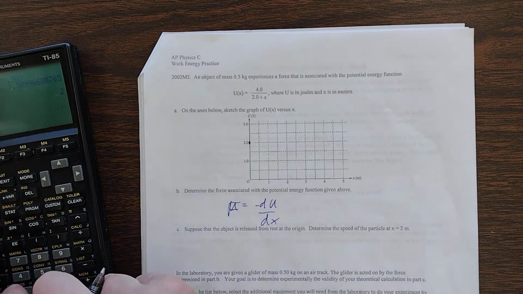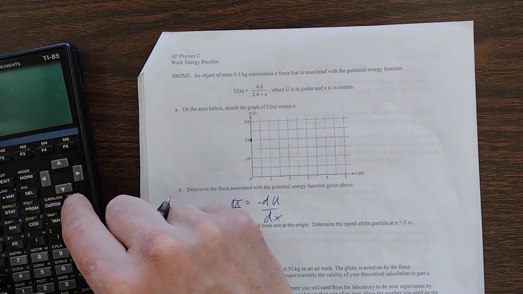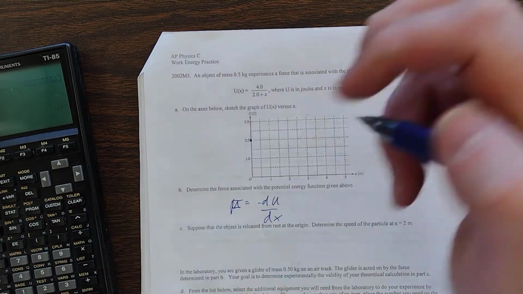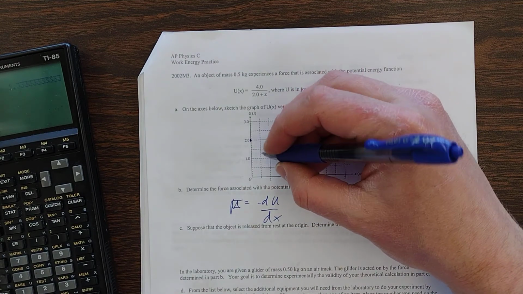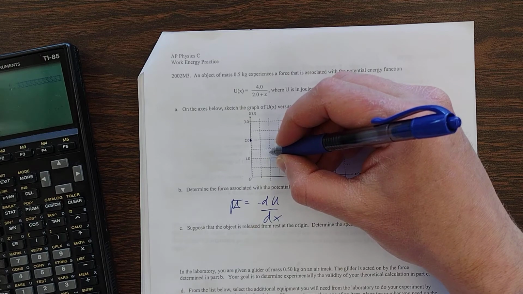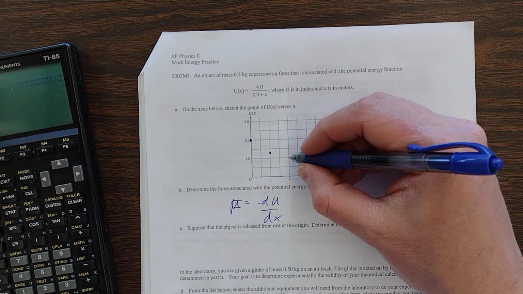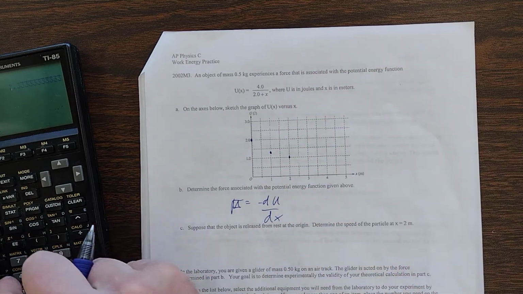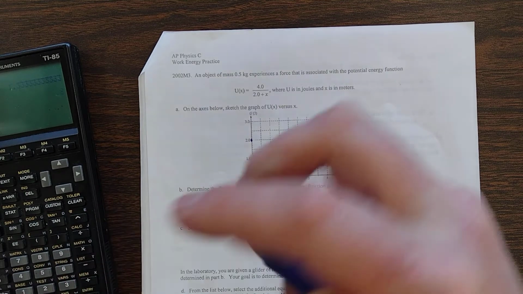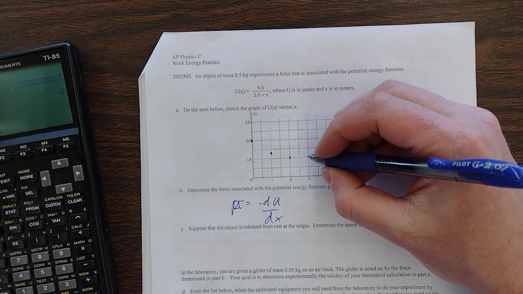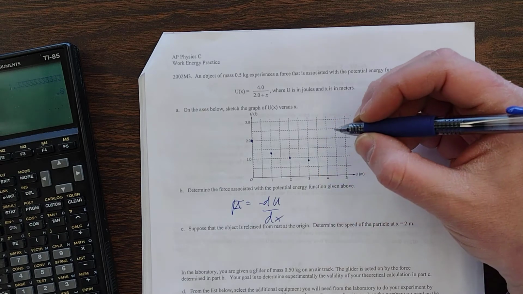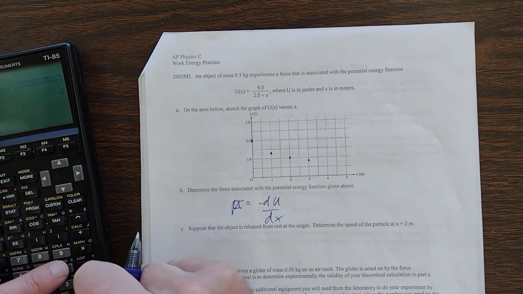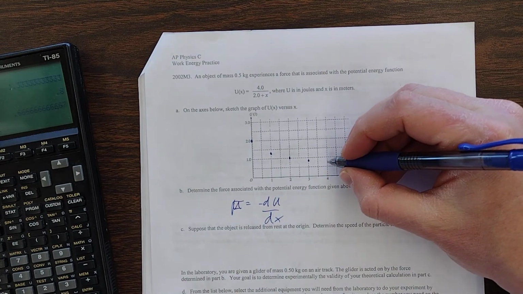All right, at 1, it's 4 over 3, which is 1.33. So out there. At 2, it would be 1. 4 divided by 5 is 0.8, so that's right about here. 4 over 6 is 0.7.